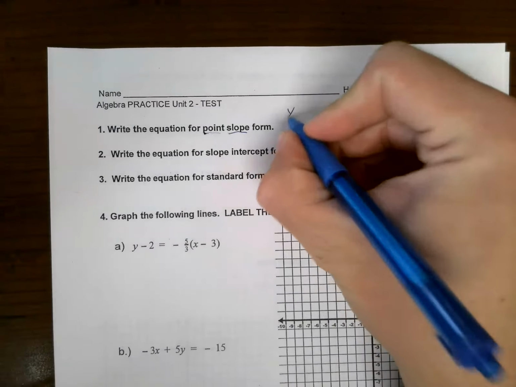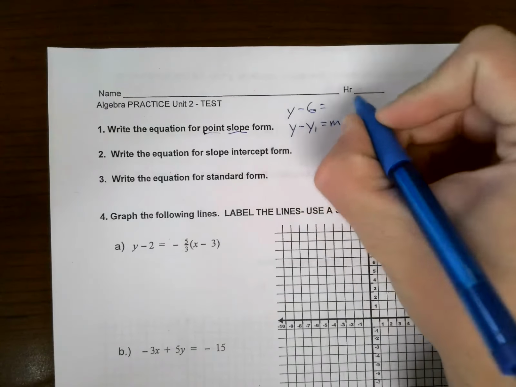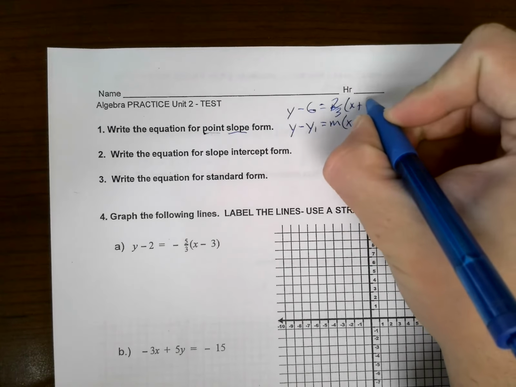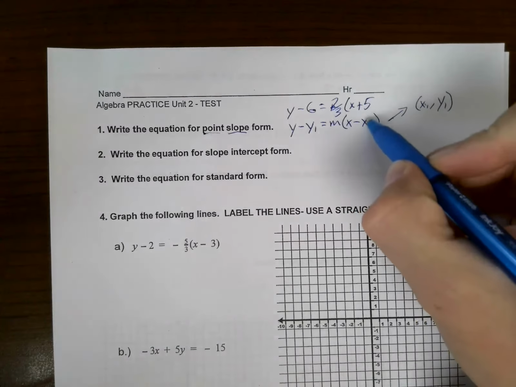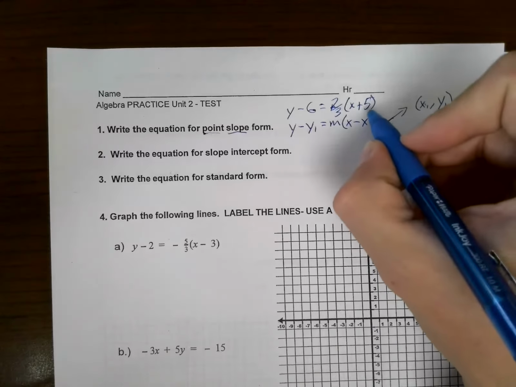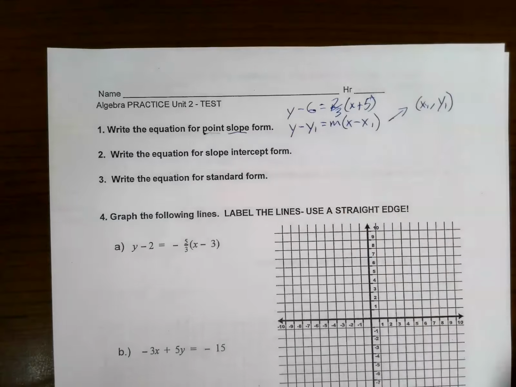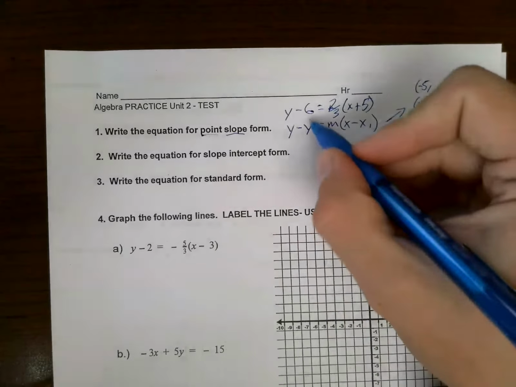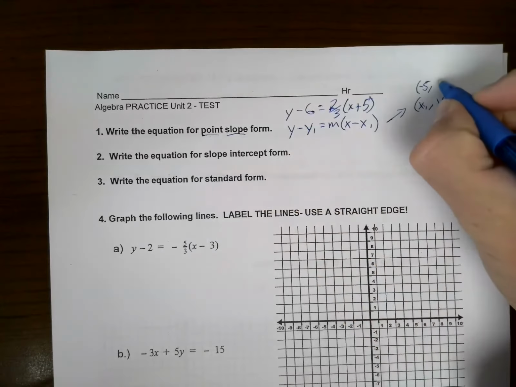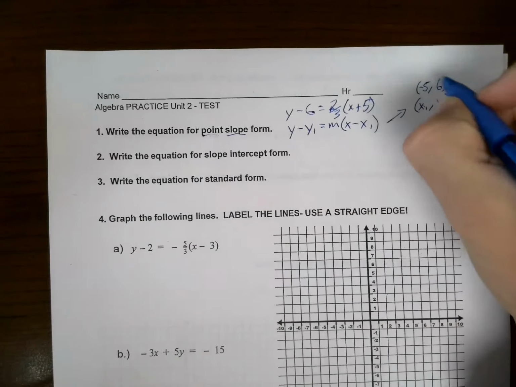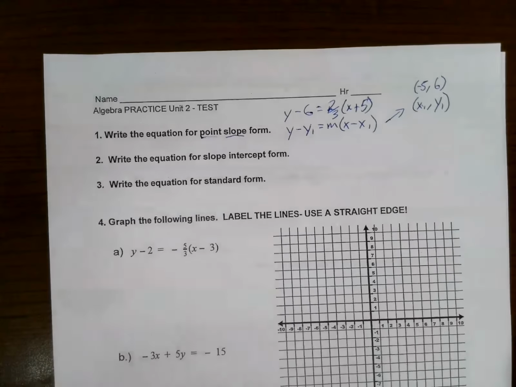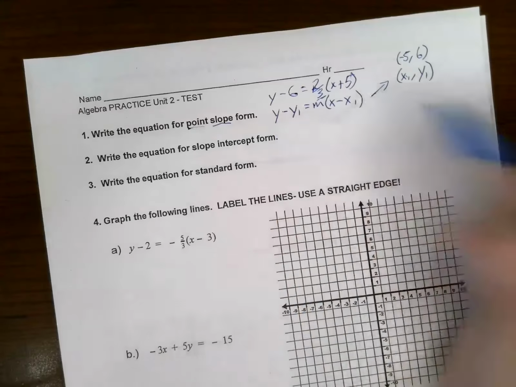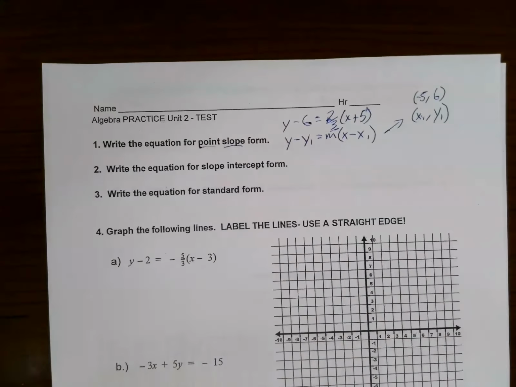For example, if the equation was y minus 6 is equal to 2/3 x plus 5, my point would be x1, so I just look at that number, and it's 5, and you notice in the equation there's a negative and there's a plus, so I take the opposite, and I get negative 5. And then on the other side, y1 is 6, so the opposite of that, negative 6, is just 6. That would be my point, and I would plot this and then utilize my slope. But for this question, it's just y minus y1 equals m parentheses x minus x1.